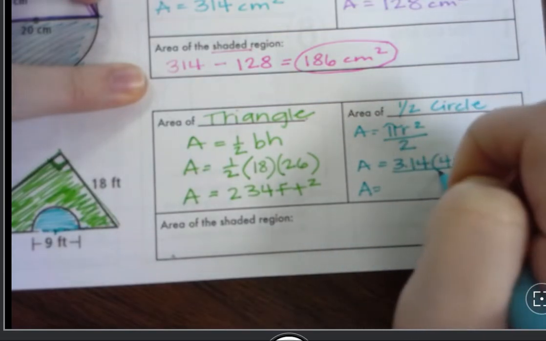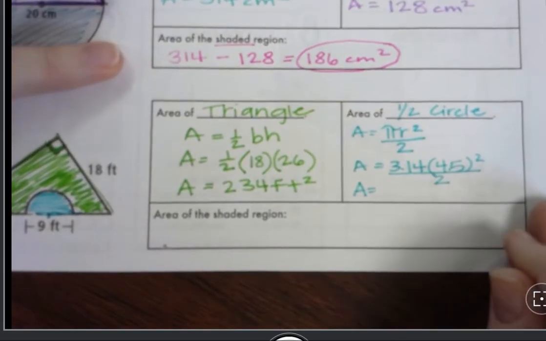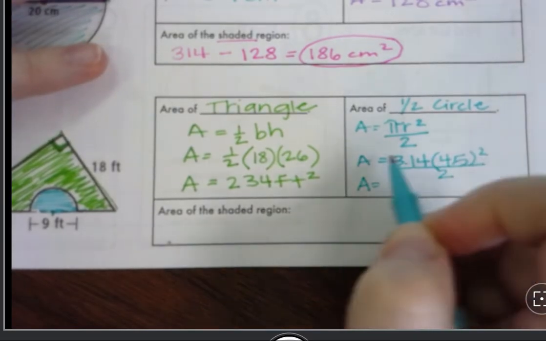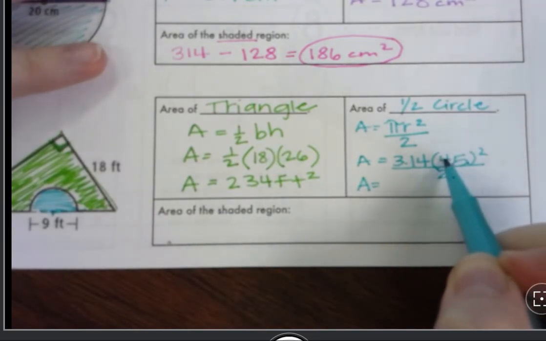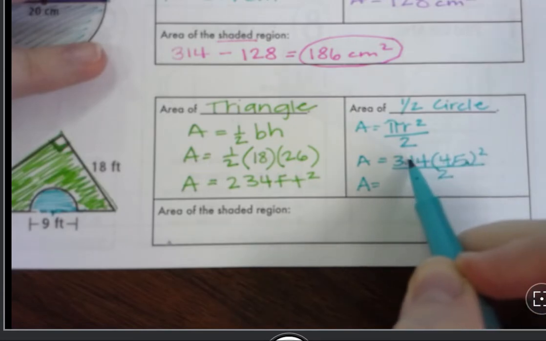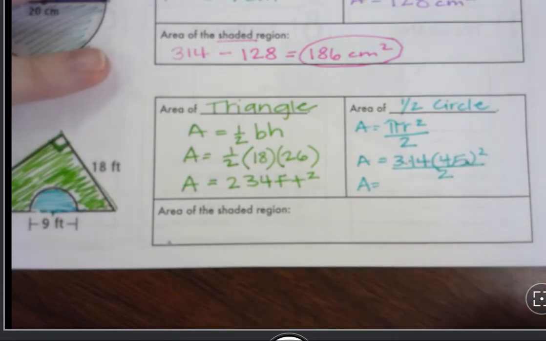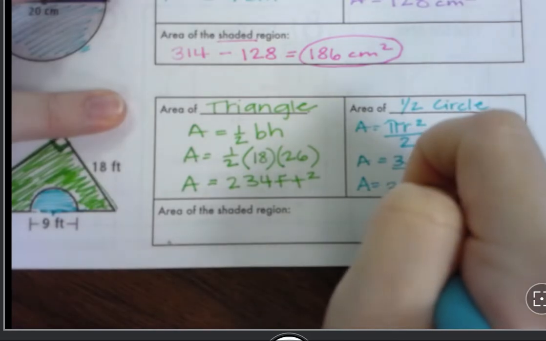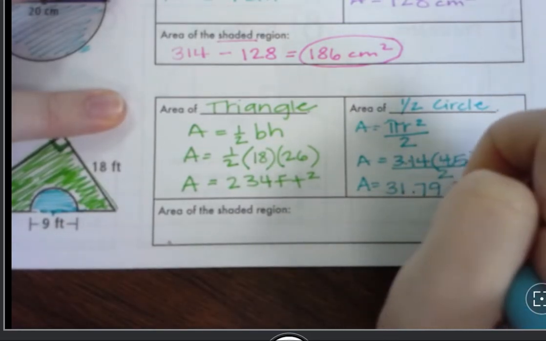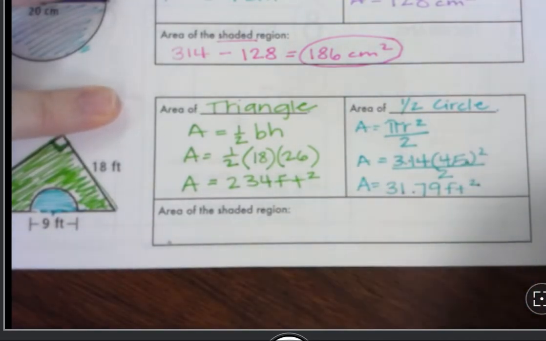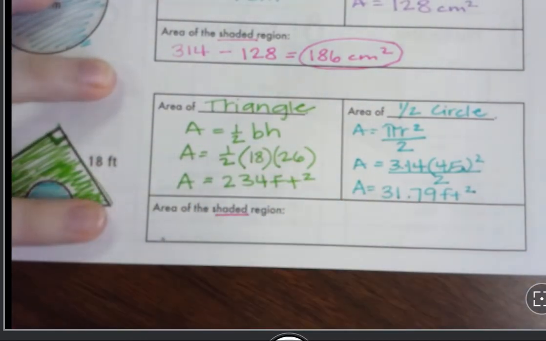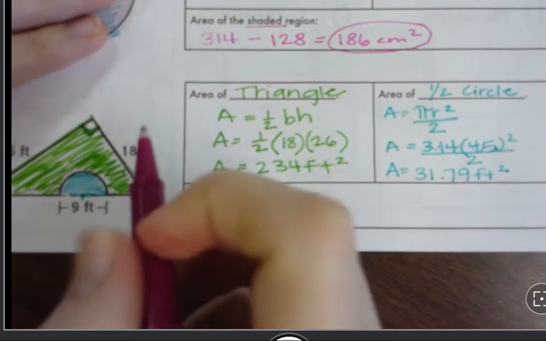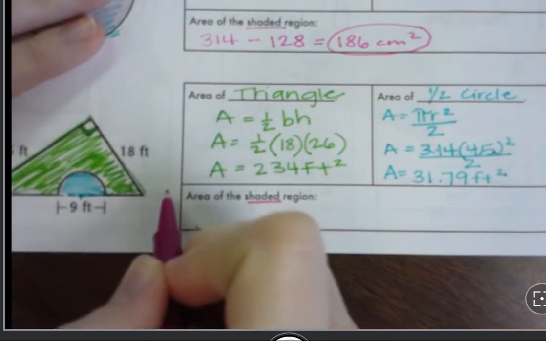I want to make sure I'm dividing that by 2 because it's a half circle. And when I do that on my calculator, I'll do 4.5 times 4.5 times 3.14 and then divide all that by 2 and I get 31.79 feet squared.